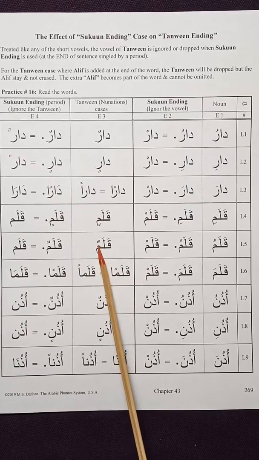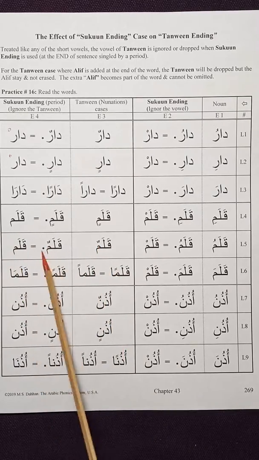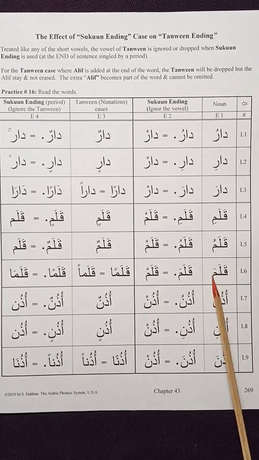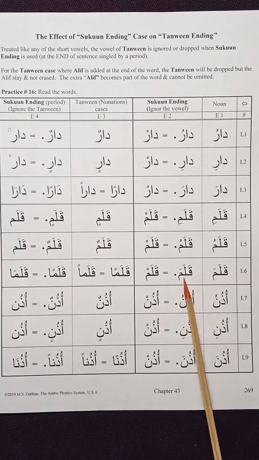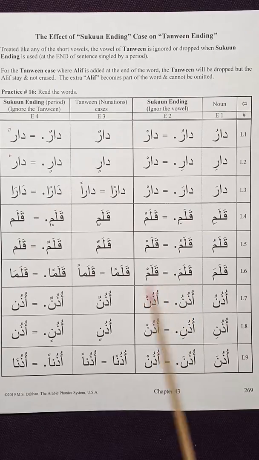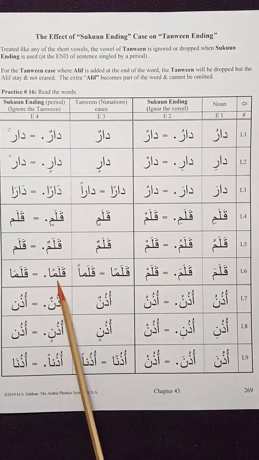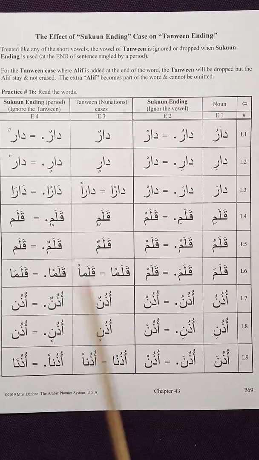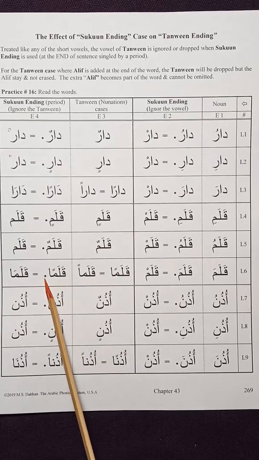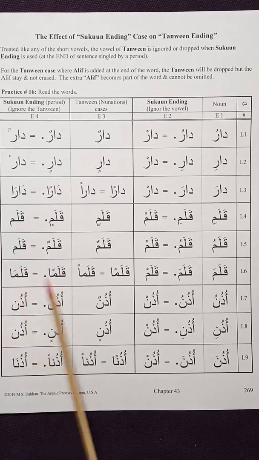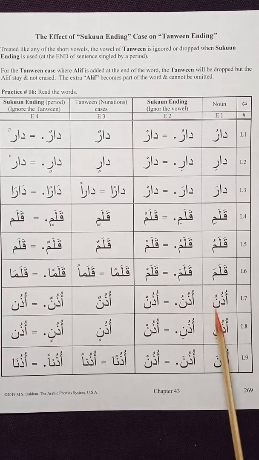And qalamun, with tanween ignored also, is qalam. Qalama becomes qalam. You ignore the vowel. With qalaman, we have the period here which means sukun ending, so it becomes qalama. We don't throw away the alif.